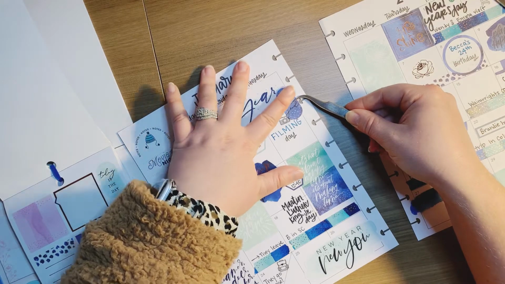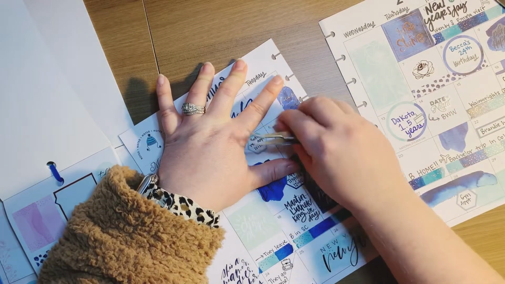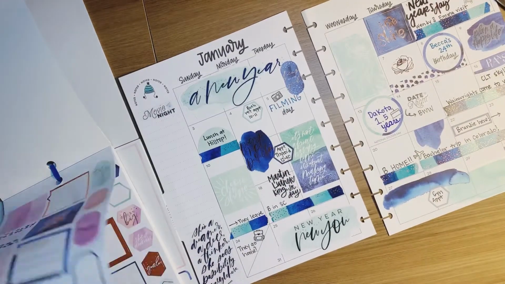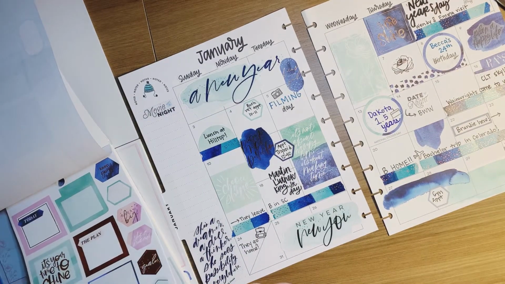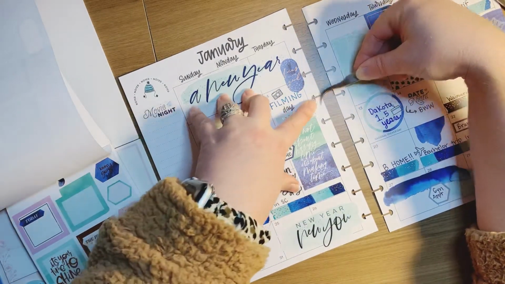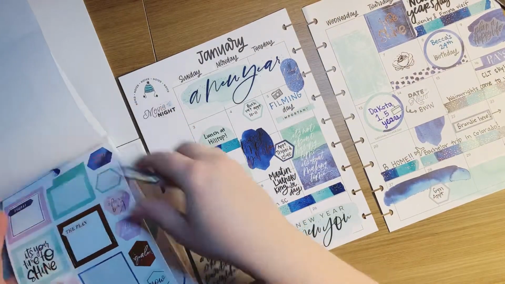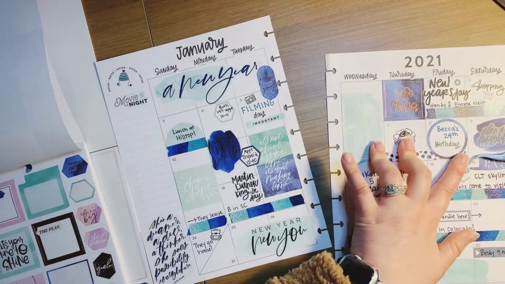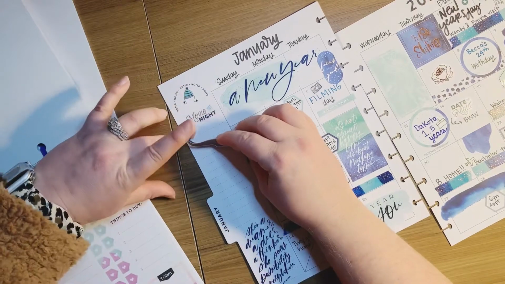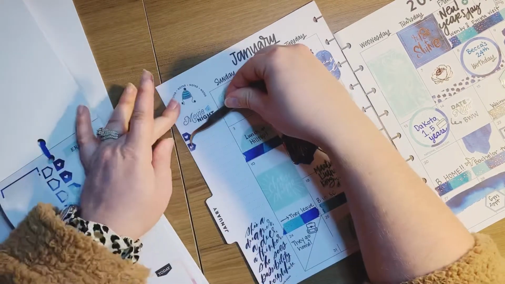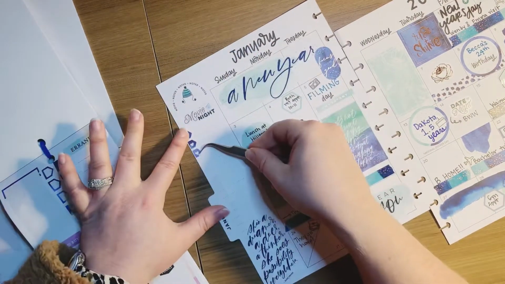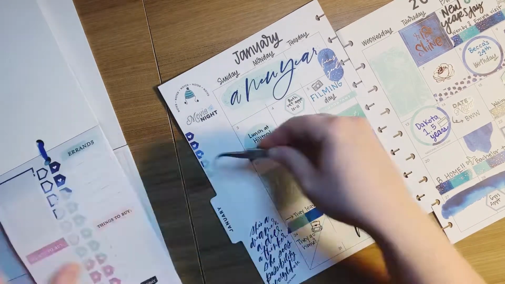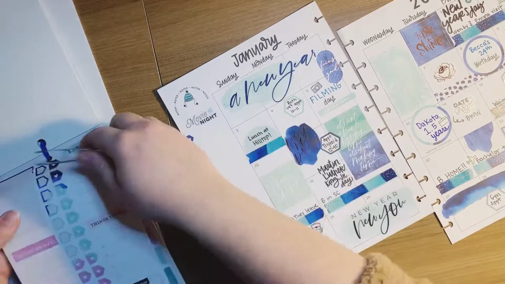I really, really love these stickers. They are so artistic. They are like stickers that the Happy Planner has never released. It's just next level beauty. I love them. And if you have not seen my video from 2 weeks ago where I used this same sticker book in my weekly view, I will be linking that in the description below.